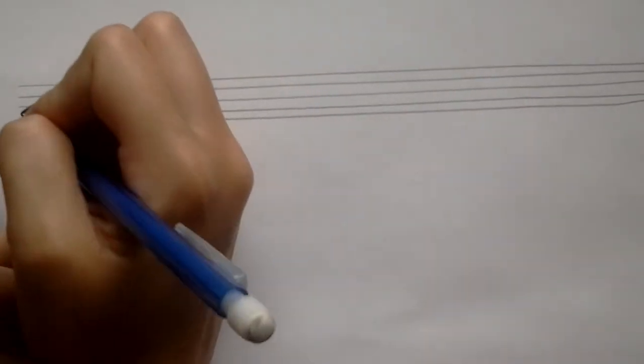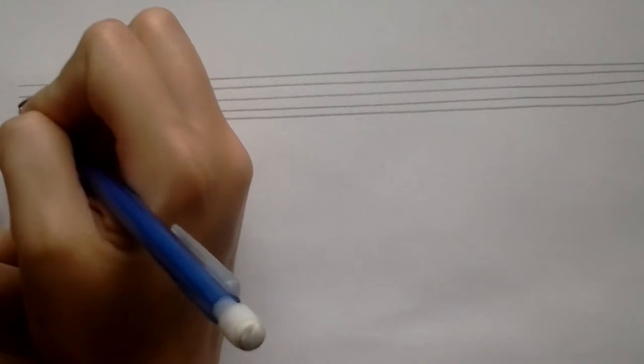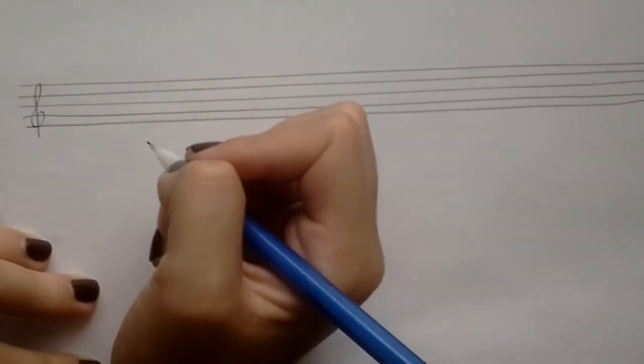For example, if you have one note on a space and you want to build a chord, then all the other notes should be on a space as well. Same with if the note is on a line, all of the notes should be on a line. So let me show you what I'm talking about. You're going to build a little snowman.